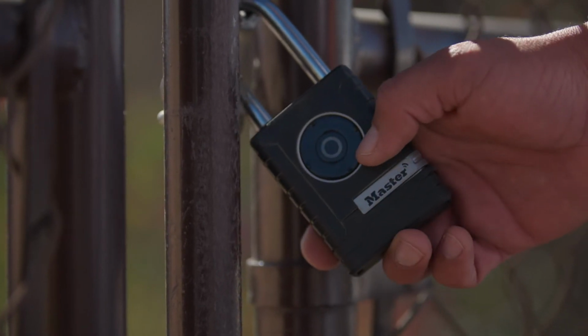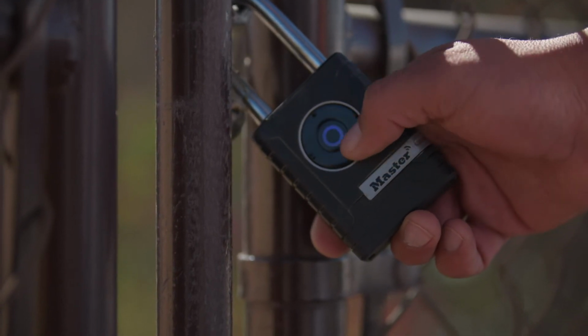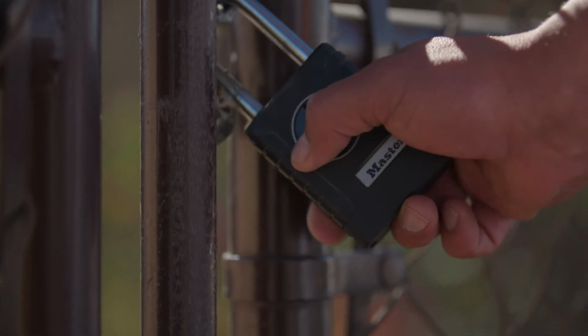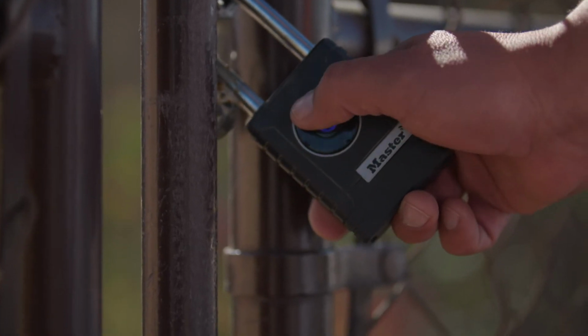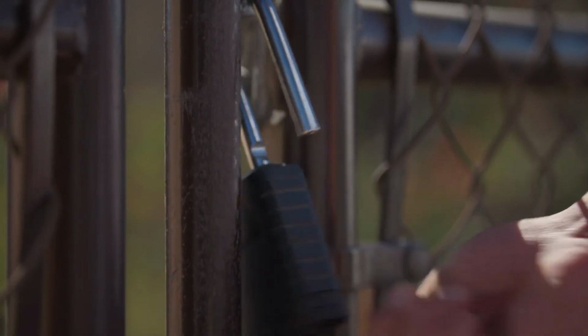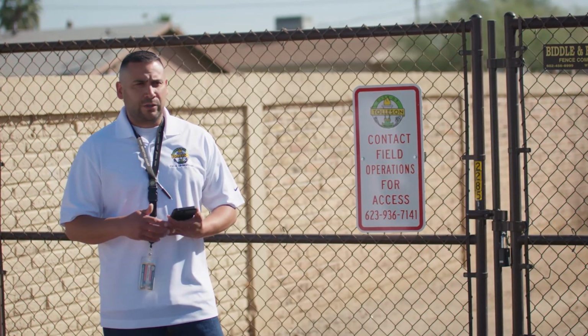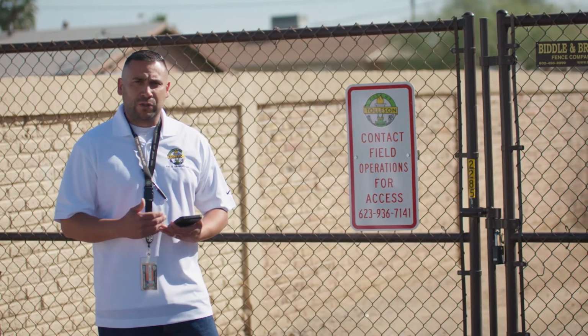So this temporary code calls for right, down, right, down, left, up, down, down. The lock will turn green. You simply pull down, and that's how you open it. So we've gone over several options you have to get access to your alley gates. The preferred method that we would like you to use is to sign up for the app. When you sign up for the app, you will have unlimited access to the alleyway that you are requesting access to. We have gone over the steps for those earlier in this video, and we can show you here physically how to use that with your phone.